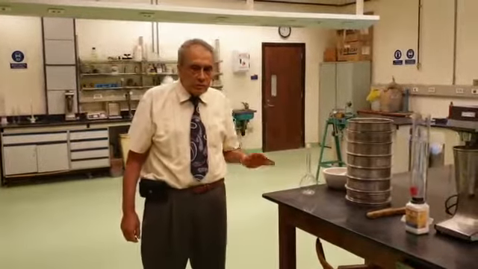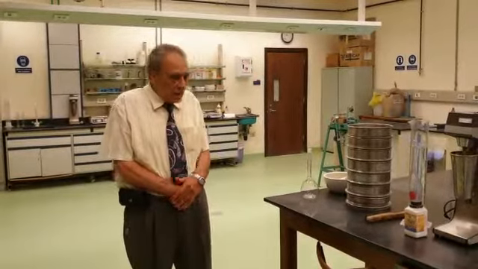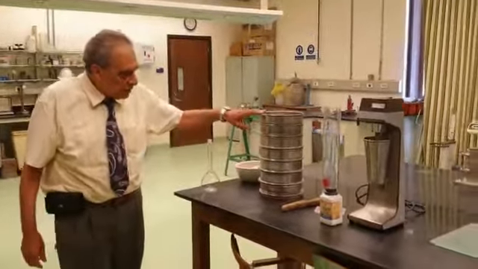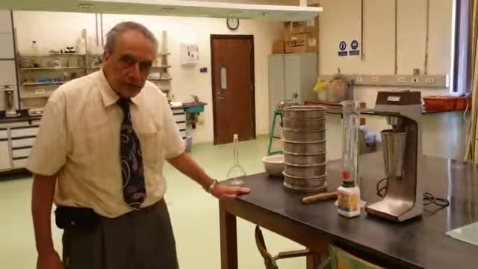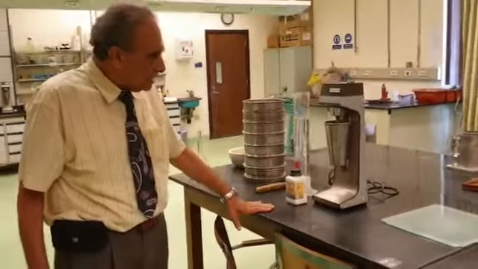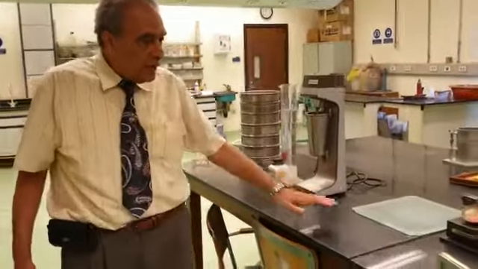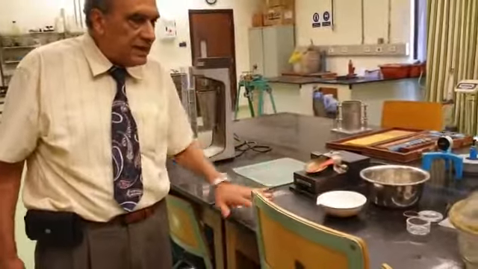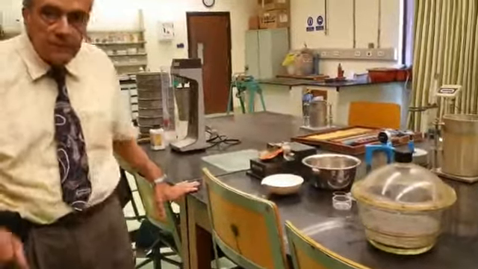The students start with the physical properties of the soil. They run the specific gravity test, the wet sieve analysis for the grain size distribution curves, and the hydrometer analysis for the distribution curve. And then we have the Atterberg limits: plastic limit, liquid limit, and shrinkage limit testing for the soils.